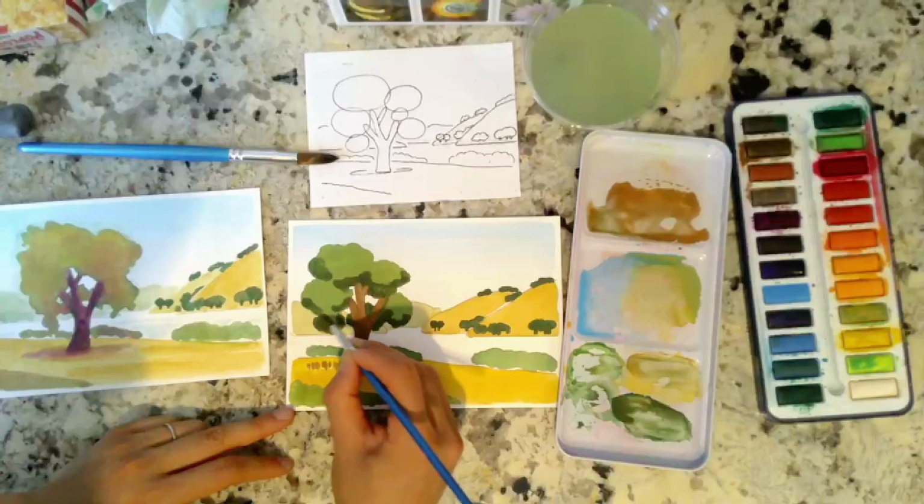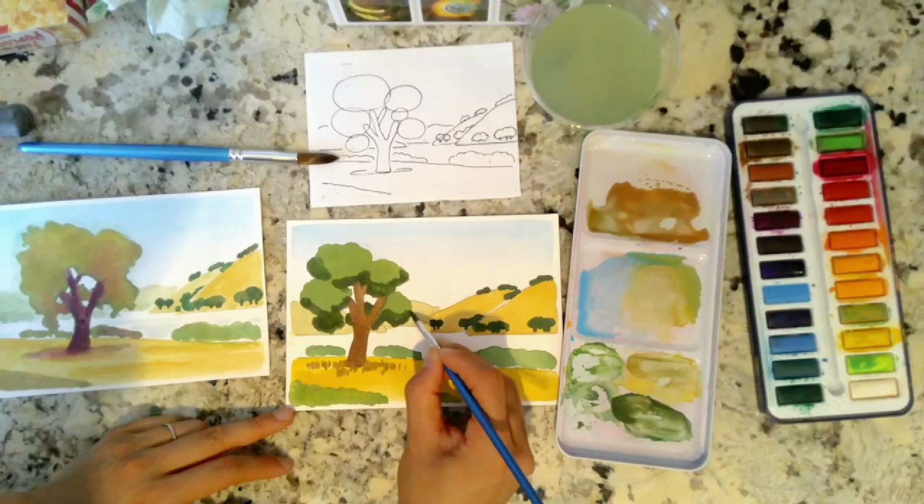Maybe I'll put this completely in shadow instead.